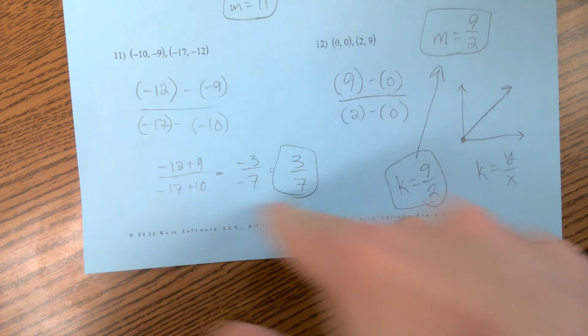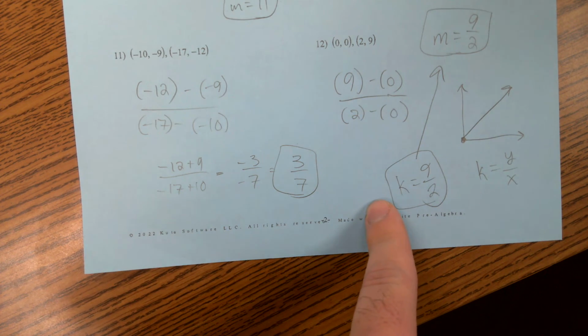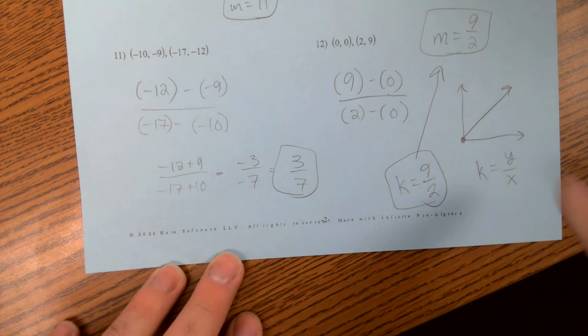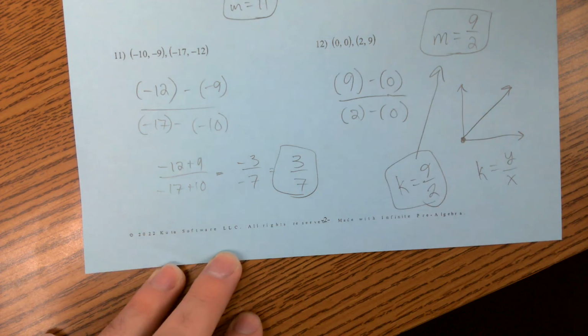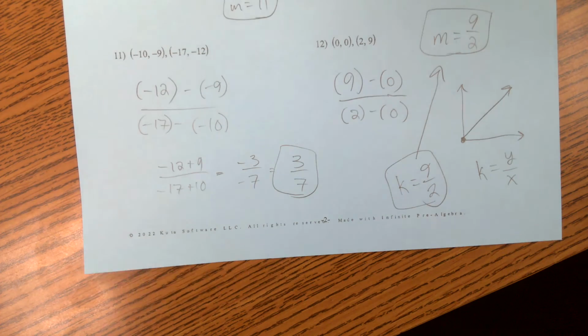With all these other points that we found, we don't know if they go through the origin, but this one definitely goes through the origin because it's listed as one of the points, right? So if anyone caught that, awesome. If not, now you know.